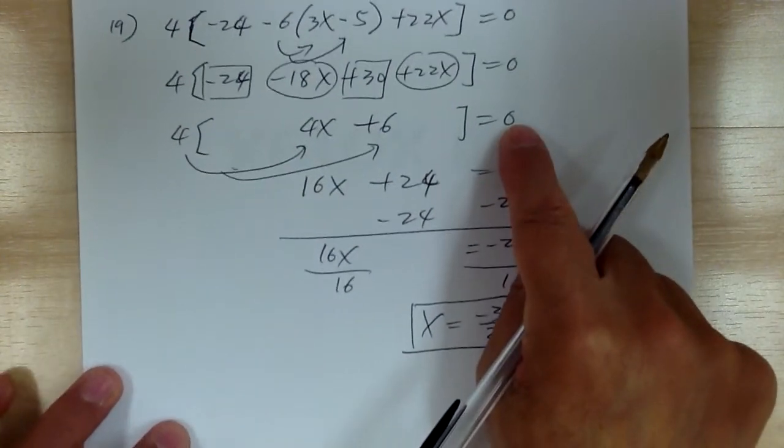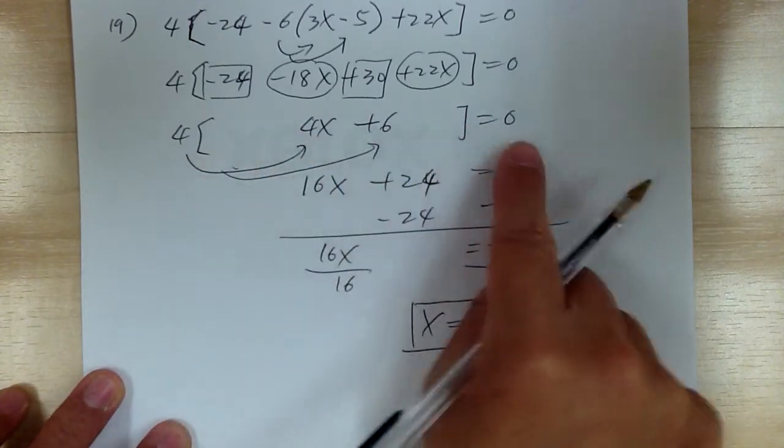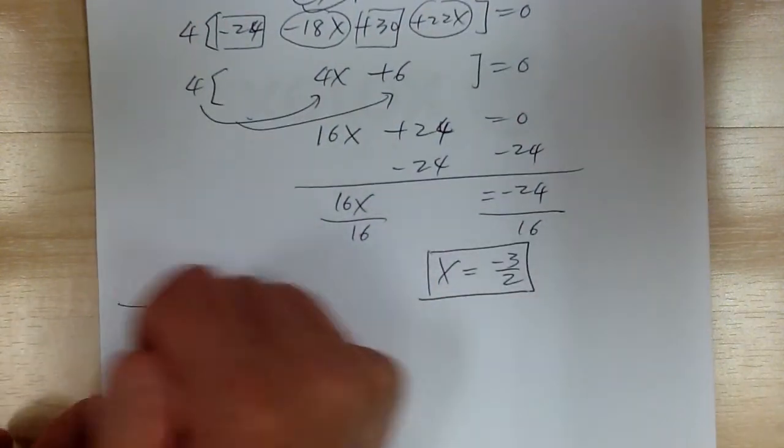This is kind of an unusual case. Actually, there's a quick way of doing this. If you divide by 4 first, it makes it a little bit easier. But just follow the steps, then you should be okay.